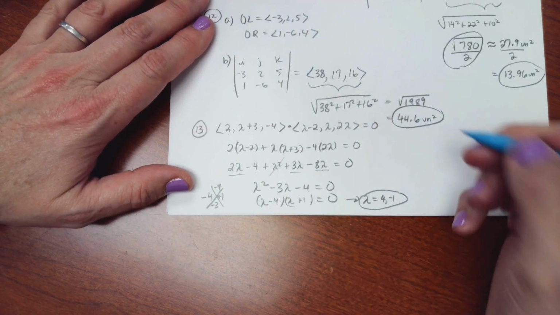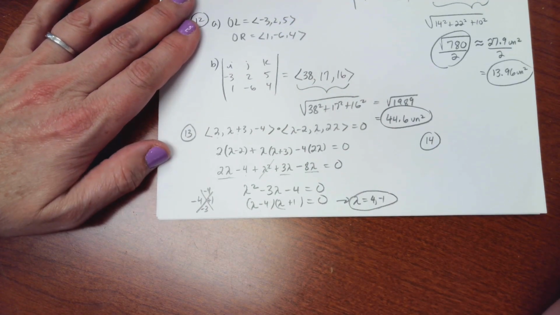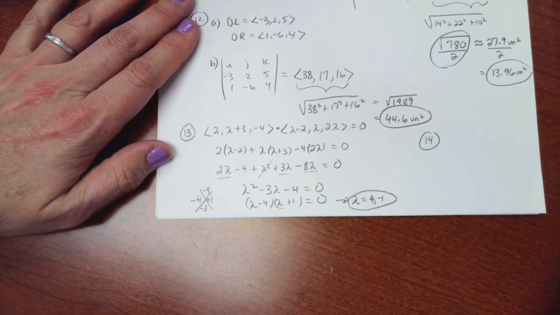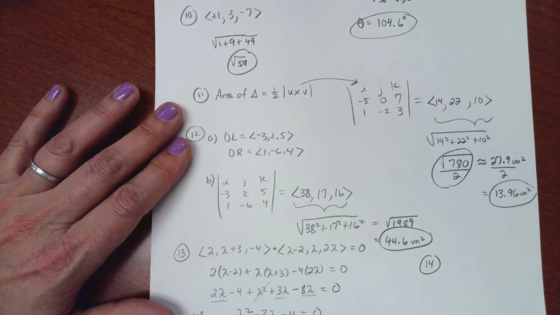So there you go. All right, and 14, that's just a little conceptual problem. What's the geometric meaning of the cross product? In other words, what does calculating the cross product of two vectors produce? I'll just use one of these examples.